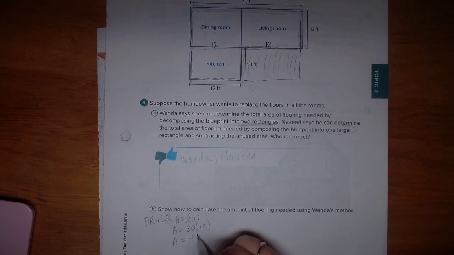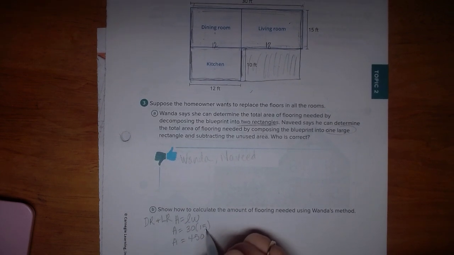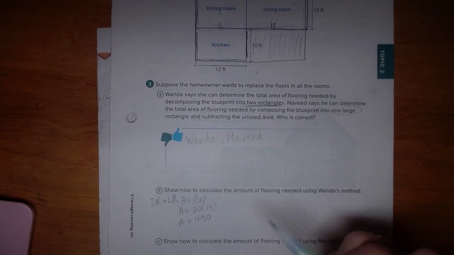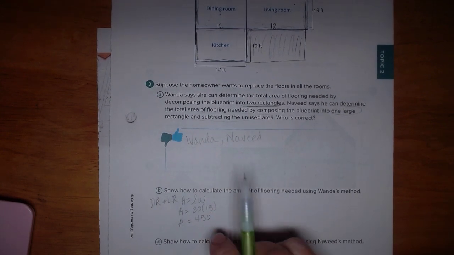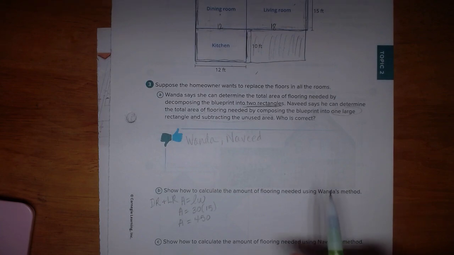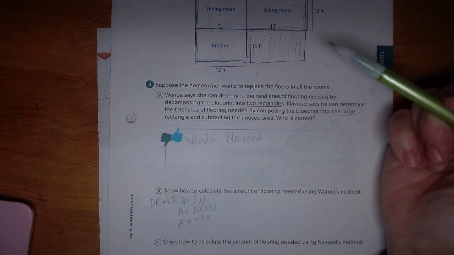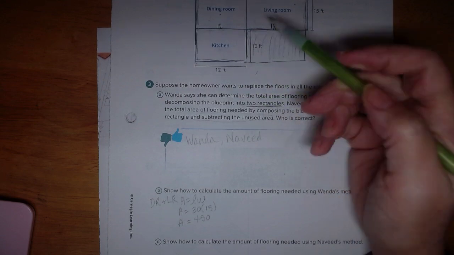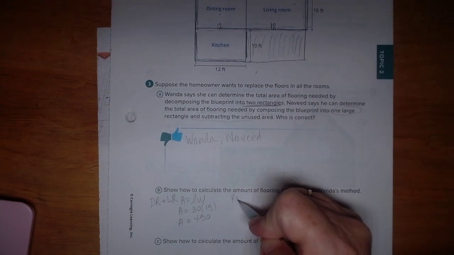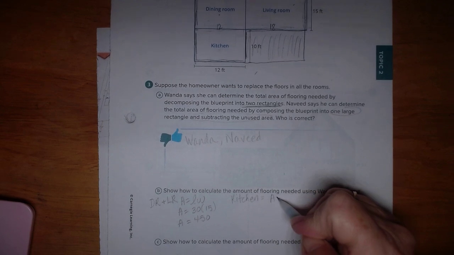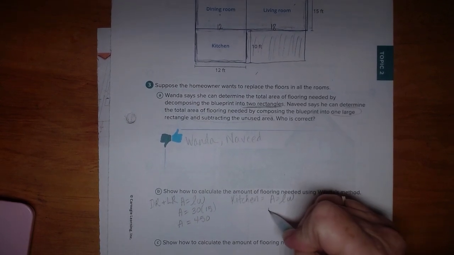So that area is 450. 3 times 15 is 45, but it's not just 3 times 15, it's 30. So it's 10 times more, so I need 10 times more than 45: 450. And then I think I have enough for the kitchen as well. The kitchen is a 12 by 10. So kitchen, again, area equals length times width.